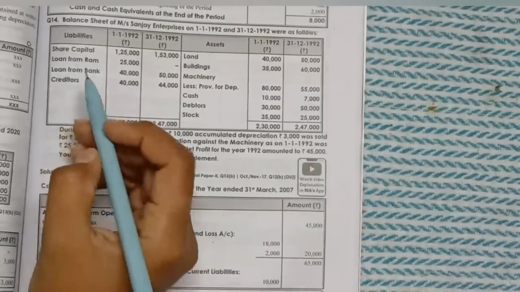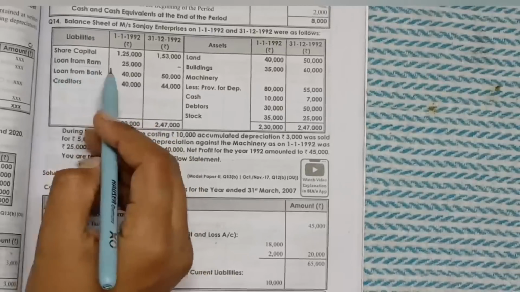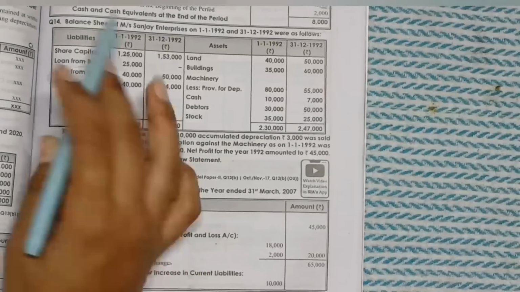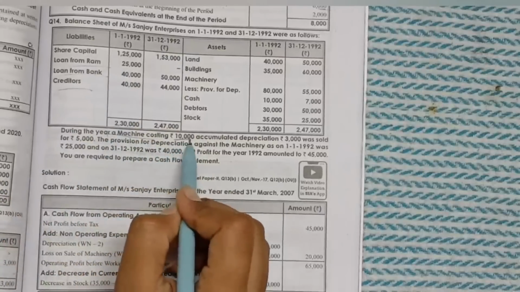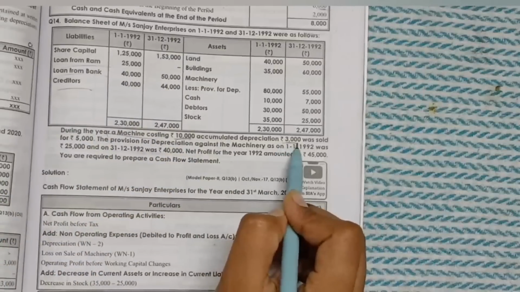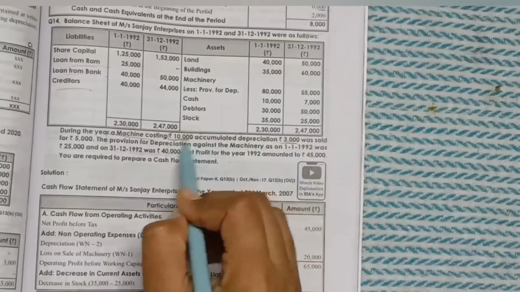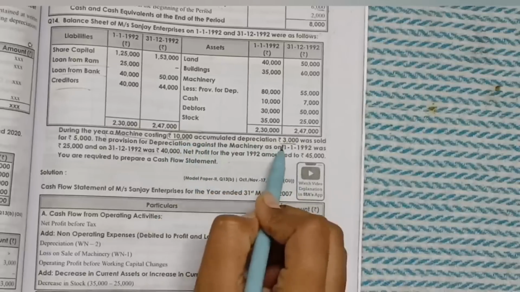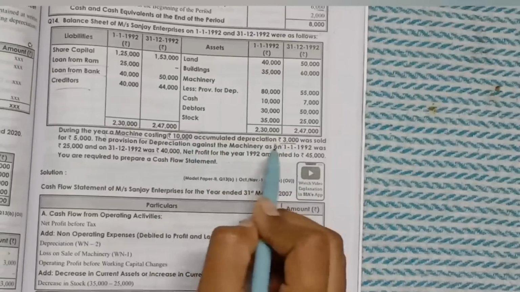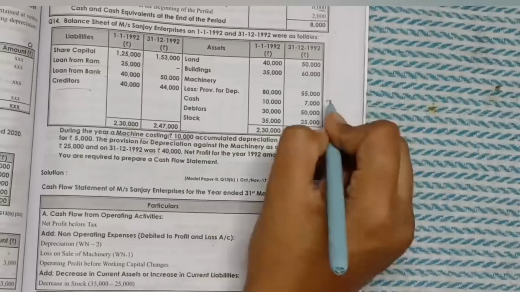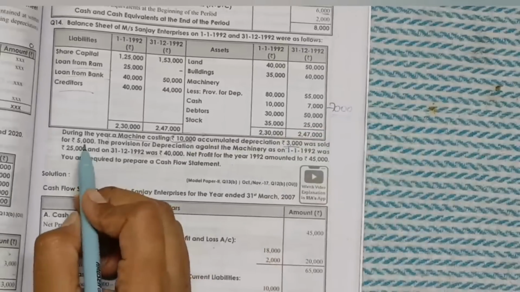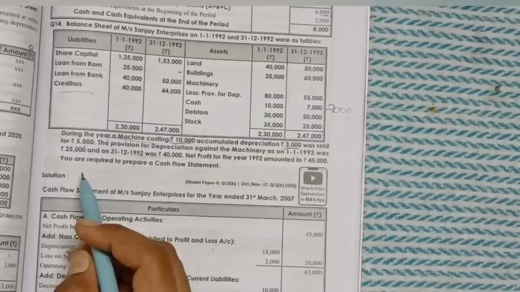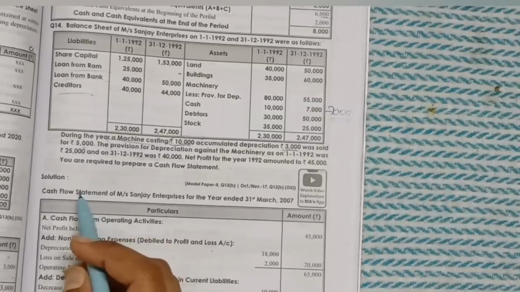So here what they are saying: share capital, loan from Ram, loan from bank, creditors, all that they have given. In the adjustments, during the year machine costing 10,000, depreciation is 3,000. So total machine costing is 10,000, in that 3,000 is depreciation. From 10,000, if you minus 3,000, means 7,000. You need to sell that machine for 7,000. But how much was it sold for? 5,000. Are you getting profit or loss? You are getting loss. Indirectly we are connecting.